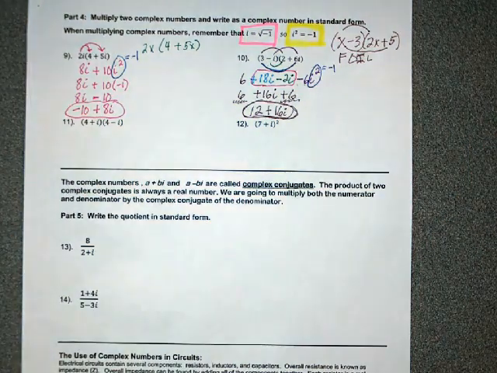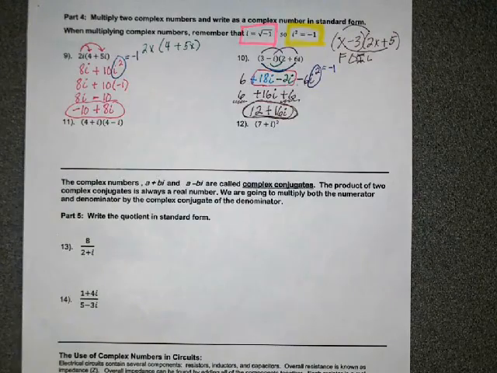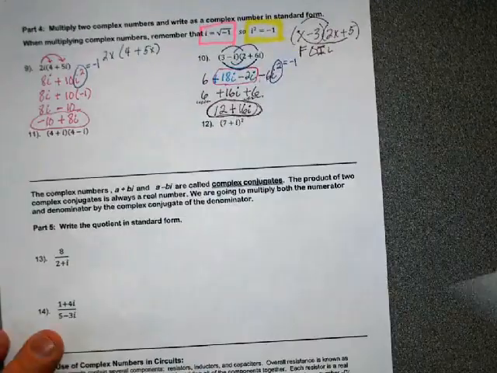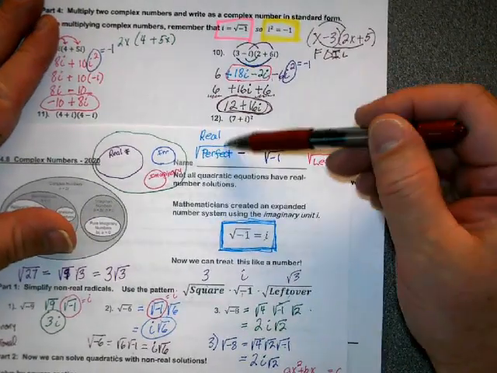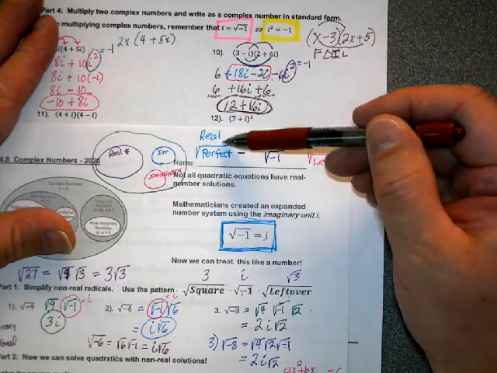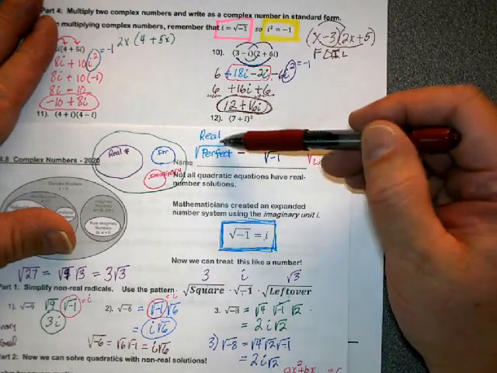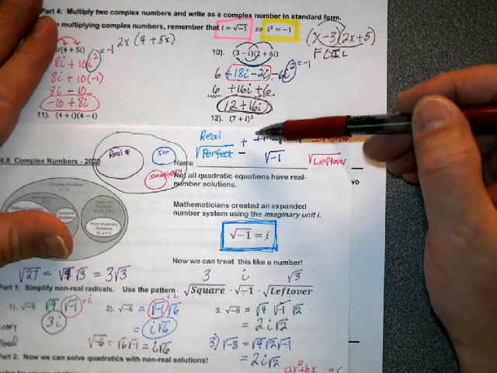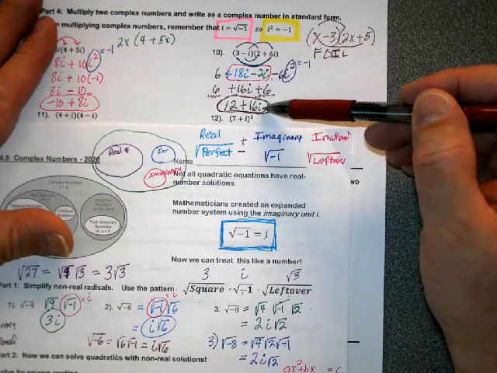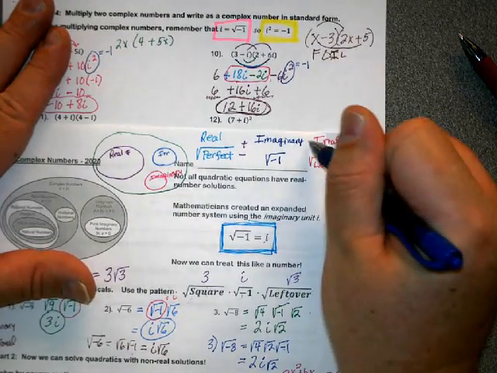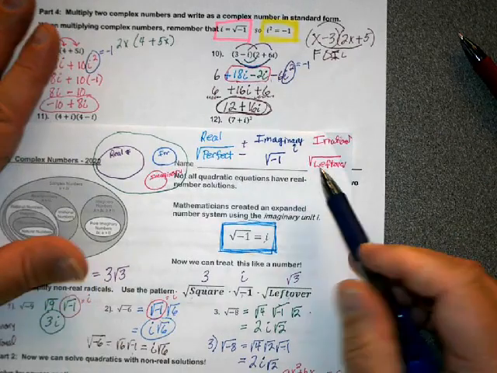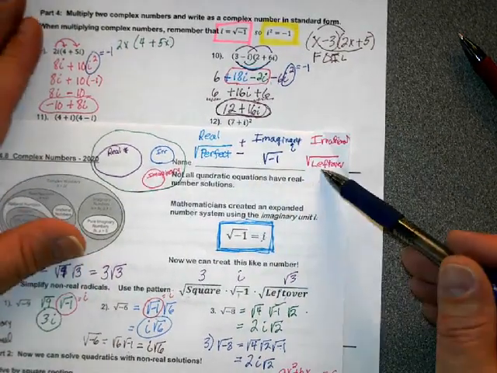No, because remember the order. My order is the real number first, which is 12, or you can think of it as the square root of 144. And then my imaginary number, 16i. It's my i term. And then I don't have anything left over, the irrational.